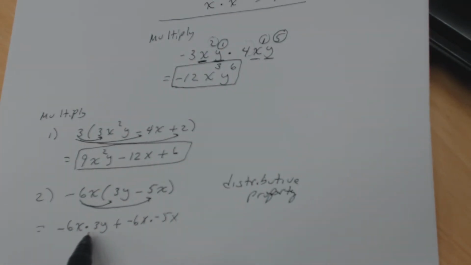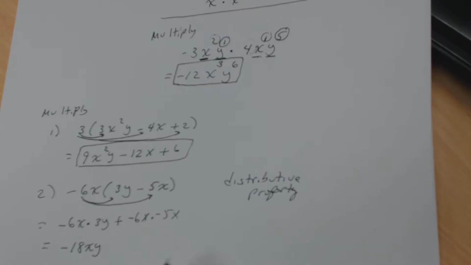So negative 6x times a positive 3y is a negative 18xy. It does not matter in what order you put the variables. Remember, multiplication is commutative. So if you want to say negative 18yx or negative 18xy, it does not matter, but normally we put them in alphabetical order. And always make sure you put the coefficient in front. Coefficient should always be in front.